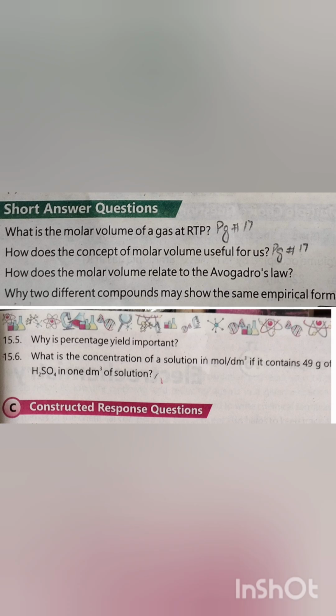Our sixth short question is, what is the concentration of a solution in mole per decimeter cube if it contains 49 gram of sulfuric acid in 1 decimeter cube? It's a simple question in which we will use the formula of concentration in mole per decimeter cube, which is equal to number of moles divided by volume in decimeter cube. By putting values in this formula, we can easily get our answer, which is 0.5 mole per decimeter cube. Here our short questions are finished and our lecture is complete.